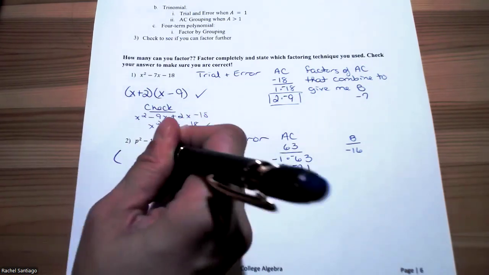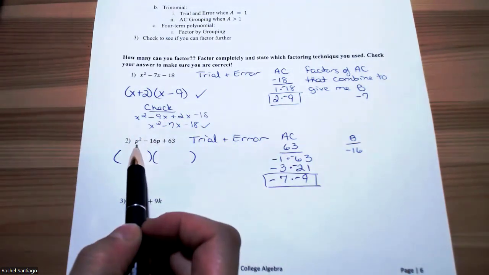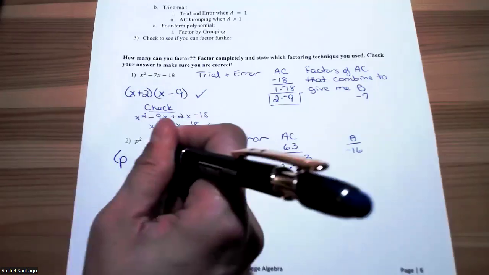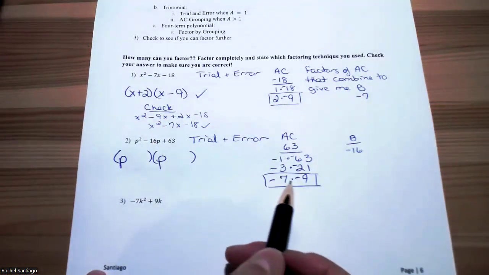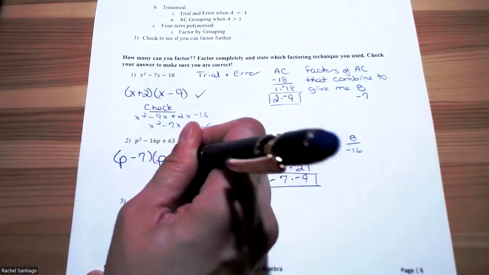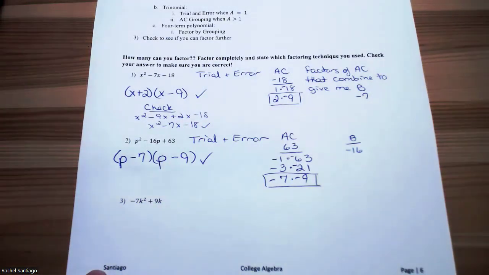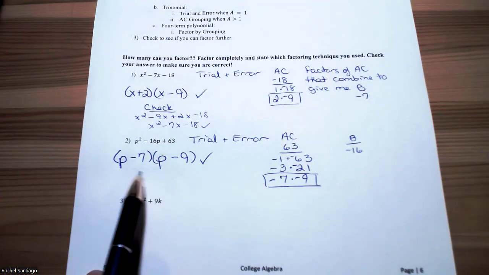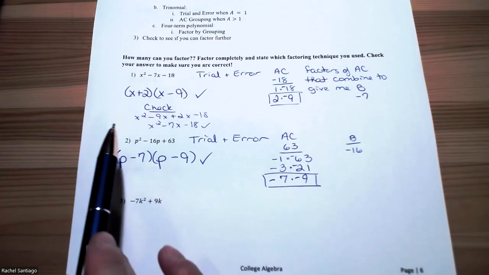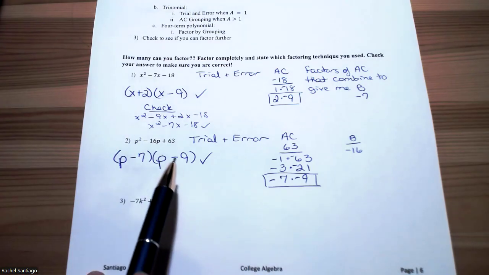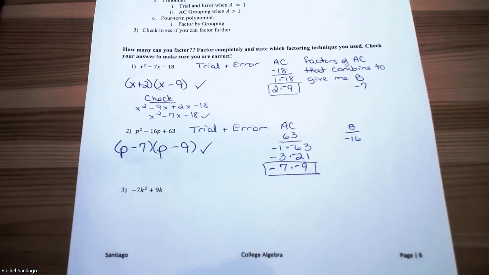So we're going to go ahead and put these in parentheses. P squared breaks down into P times P. And then, of course, we're going to introduce those two factors, and we are done. Remember to check your answer, but for the sake of time, I'm going to continue going. Just distribute, you will get the original.